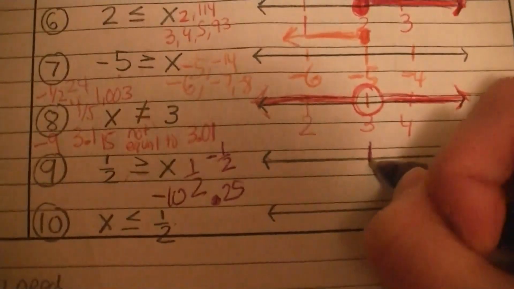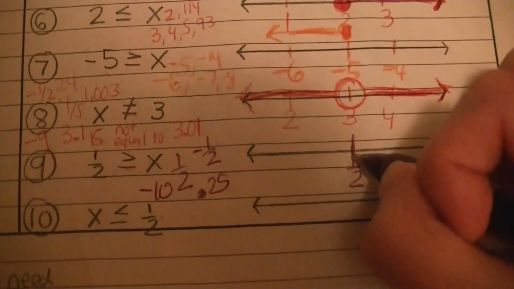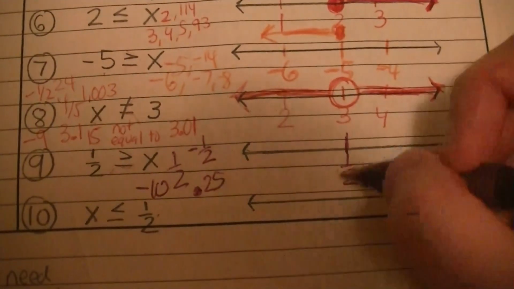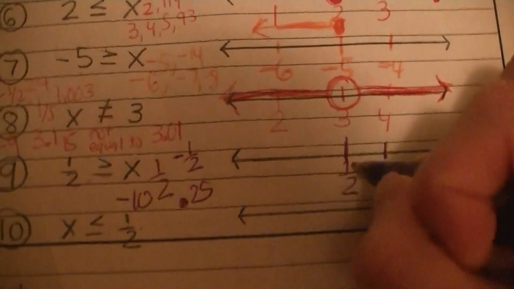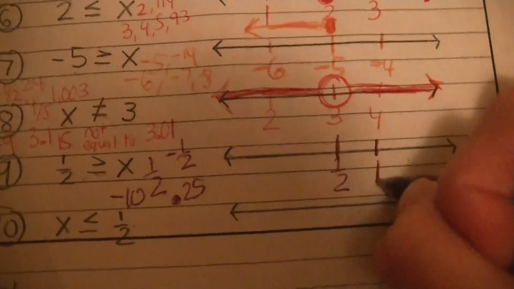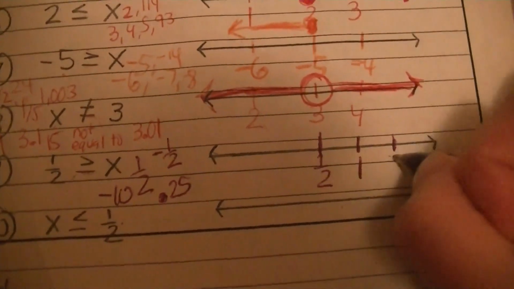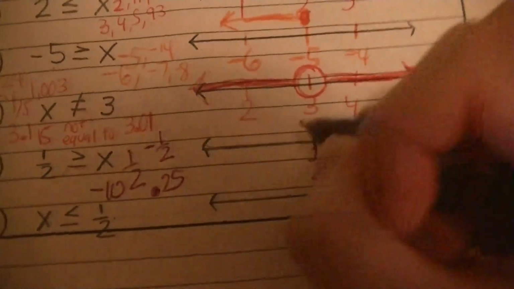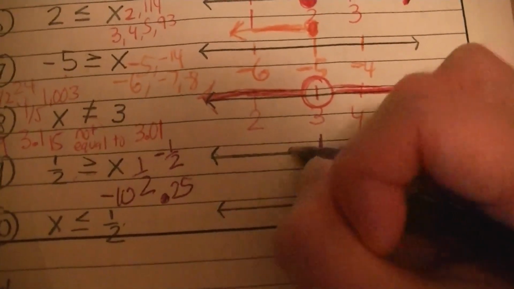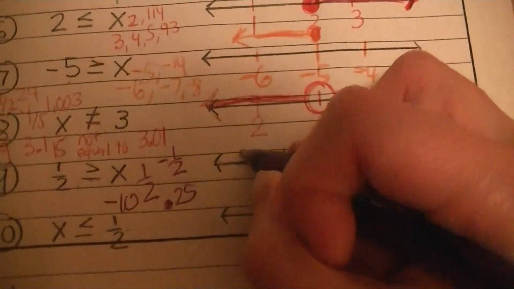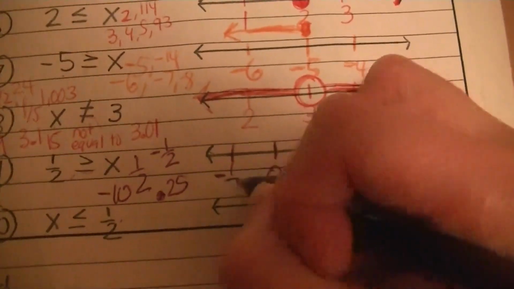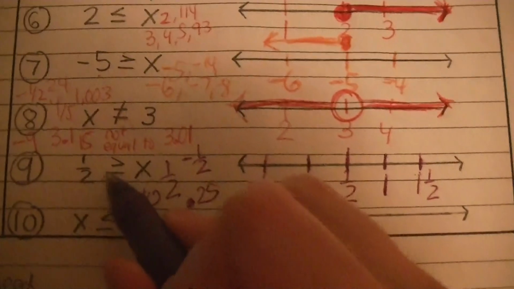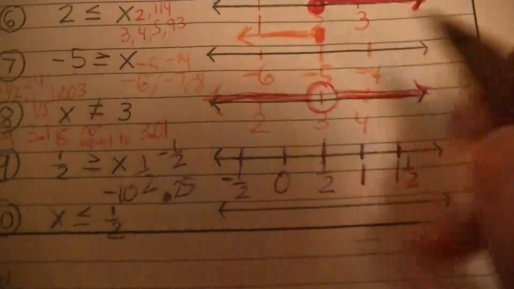Put the 1/2 smack dab in the middle. And let's see. In this one, I'm going to count by 1/2. So 1/2 plus 1/2 is 1. 1 plus 1/2 is 1 1/2. Okay, so I'm counting by 1/2. So 1/2 minus 1/2 is 0. And then another 1/2 right there would be -1/2. Okay, so it's going to be a closed circle simply because 1/2 is one of the possibilities.